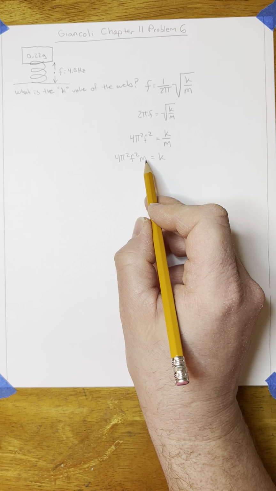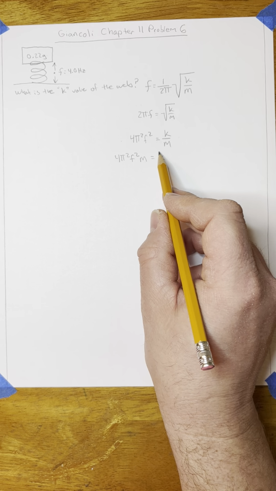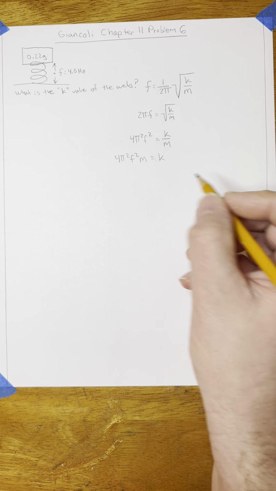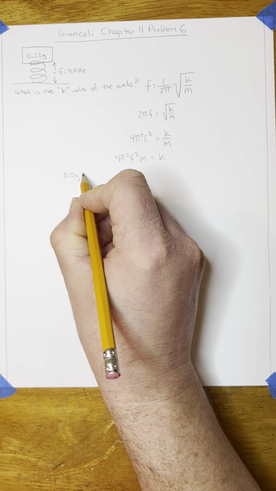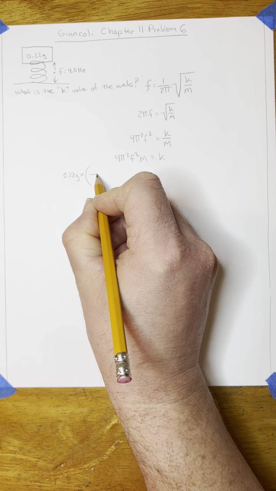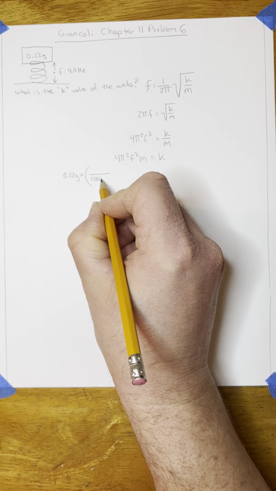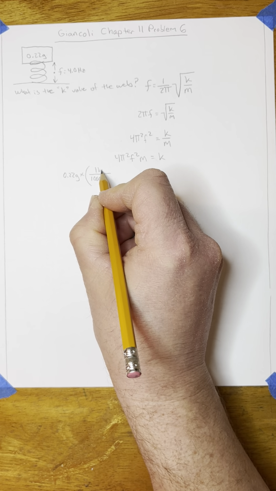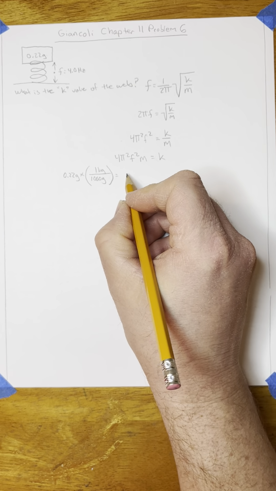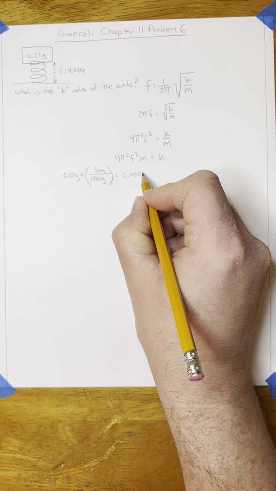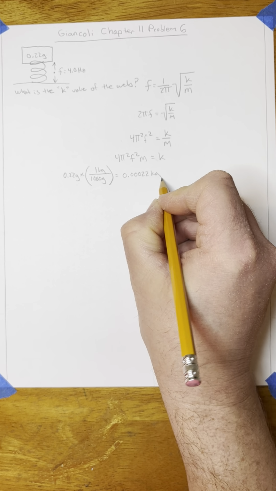Before I plug the mass in, though, I want to be in kilograms so that this comes out as newtons per meter. So I will do 0.22 grams times 1 kilogram per 1,000 grams, which gives me a mass for our fly of 0.00022 kilograms.